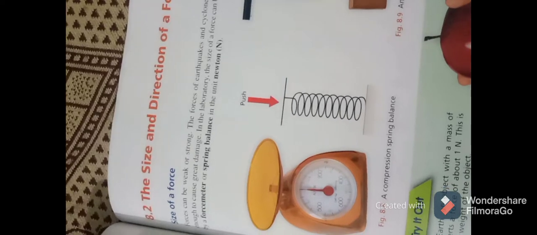Size of a force. Forces can be weak or strong. The forces of earthquakes and cyclones are strong enough to cause great damage. In the laboratory, the size of a force can be measured by a force meter or spring balance in the unit Newton. In this paragraph, they say that force is weak or strong. It's not too weak and too strong; it's weak and strong. The forces of earthquakes and cyclones are so strong that they can cause great damage to the buildings that are constructed.